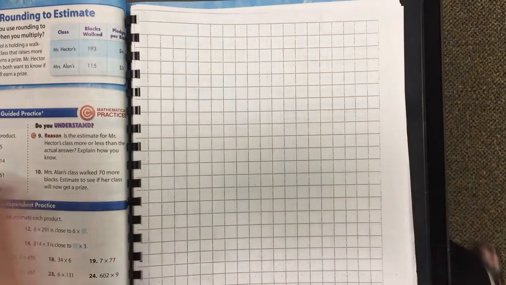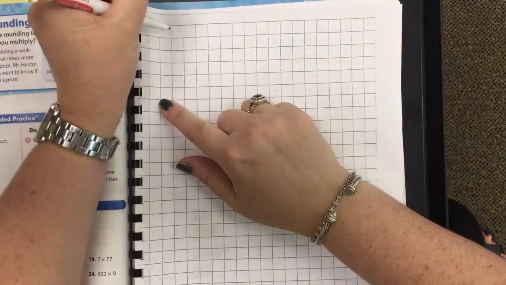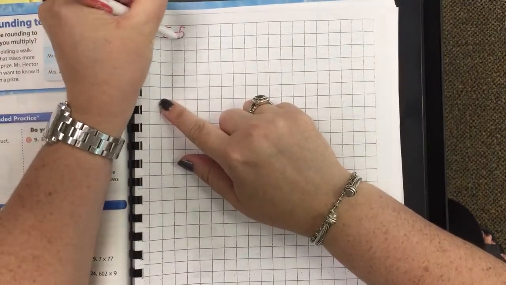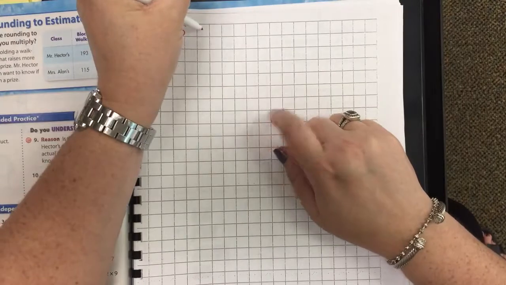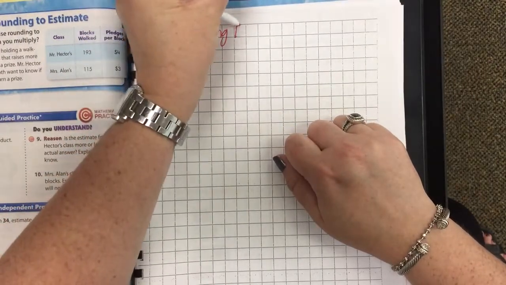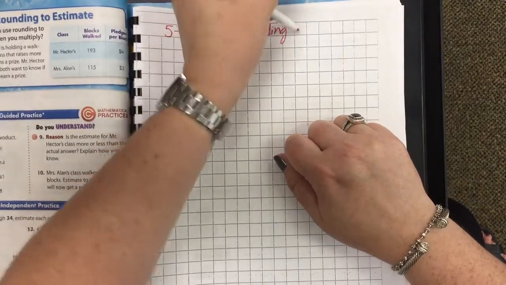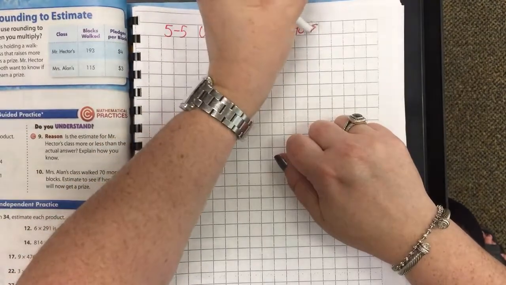Okay, so we are going back to some basics today. This is going to be a nice and happy lesson. This lesson is all about using rounding to estimate.